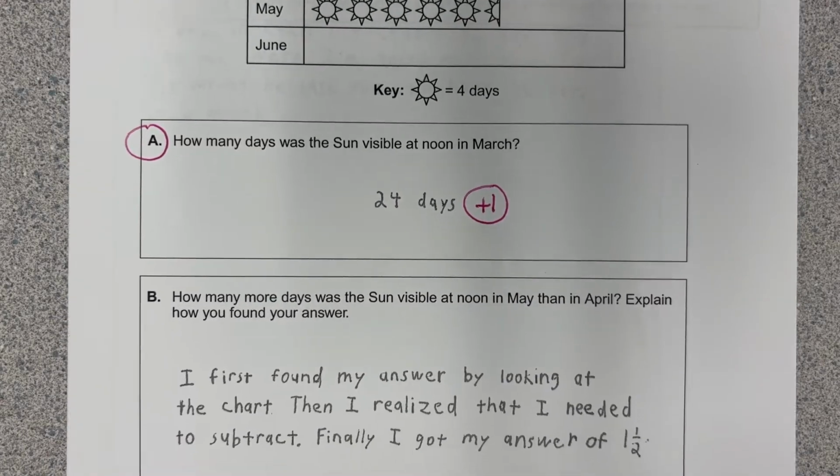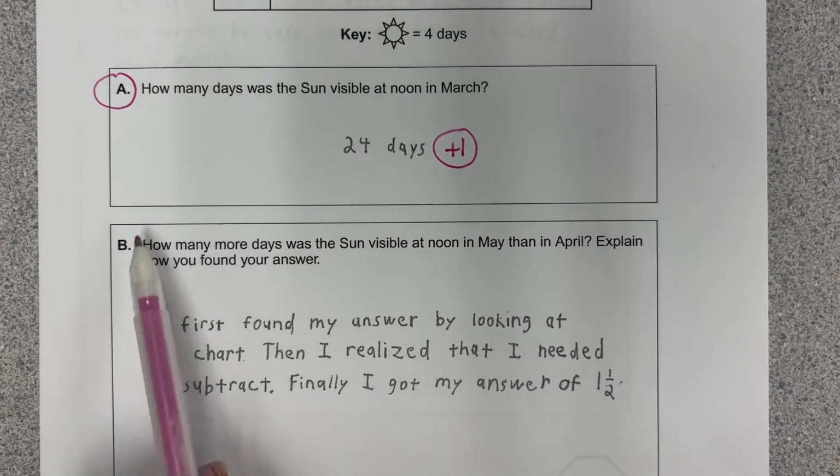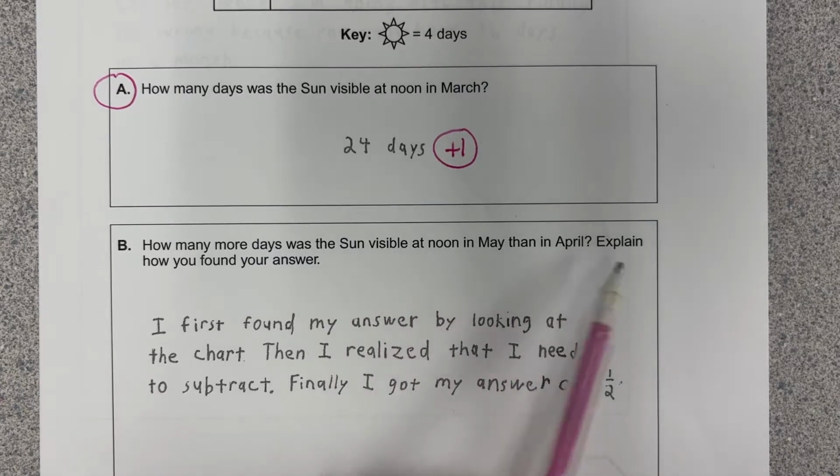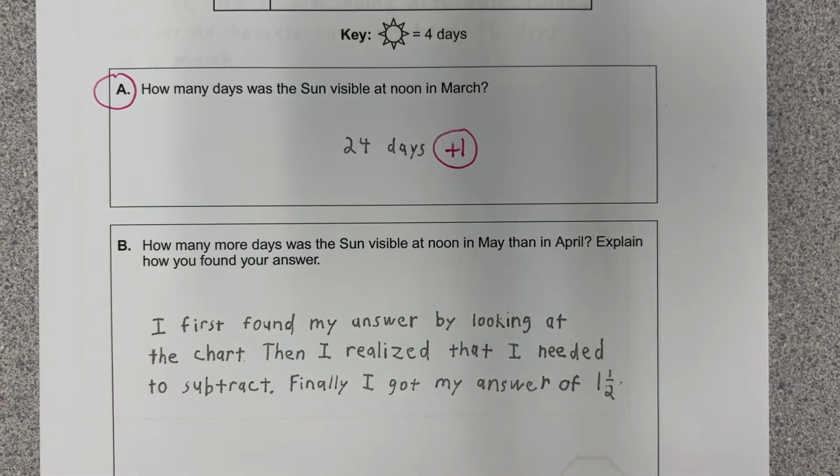Let's go to part B, depth of knowledge 2. How many more days was the sun visible at noon in May than in April? Explain how you found your answer. Okay, let's read it. I first found my answer by looking at the chart. Then I realized that I needed to subtract. Finally, I got my answer of 1 1/2.